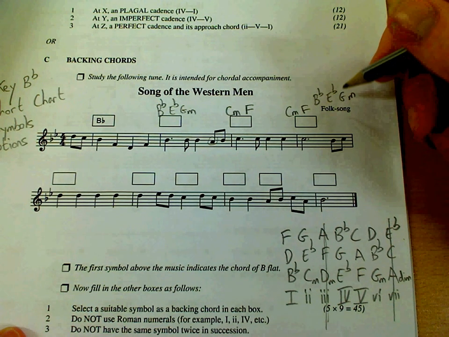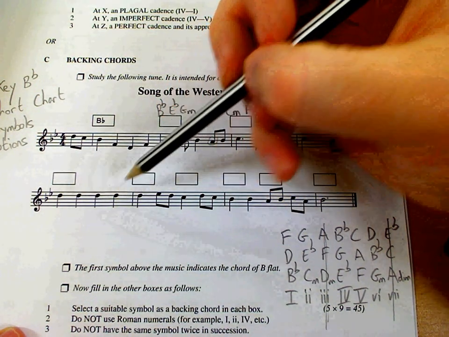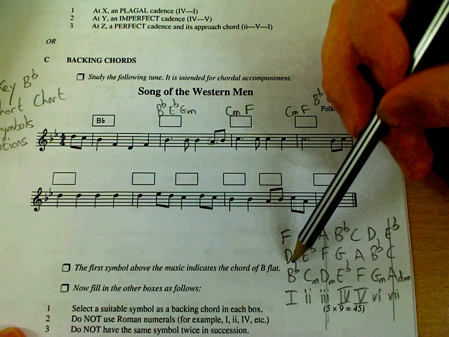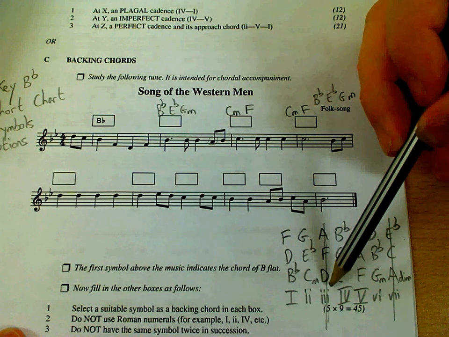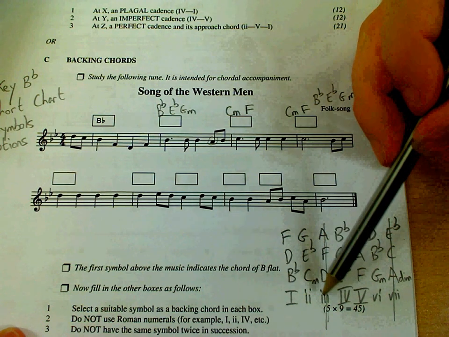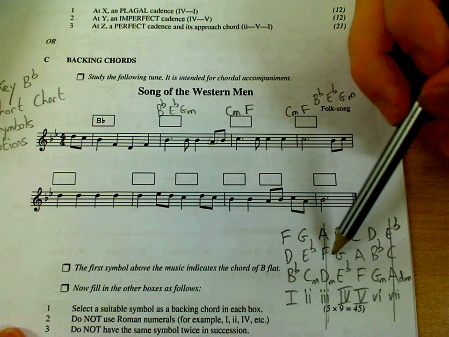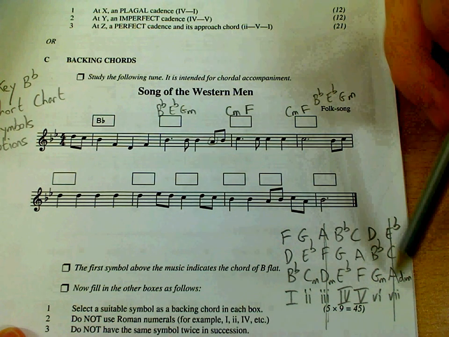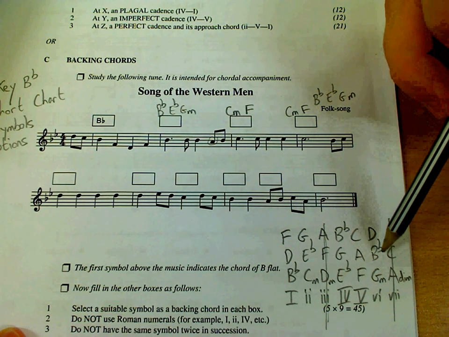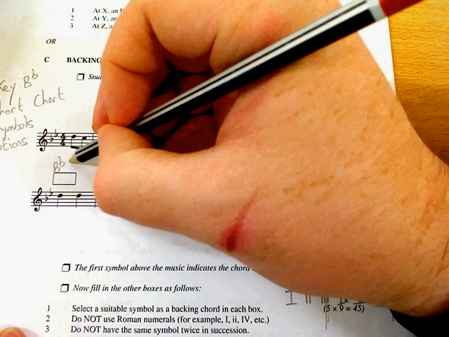Over here we've got a lot of D's. What chords have D in it? We've got B flat, we've got D, but D is the chord of 3. We're not allowed to use the chord of 3. A lot of you were using the chord of 3 in your exam. We've also got the chord of 6, because it's got a D. So the chord of B flat and the chord of 6, which is G minor.